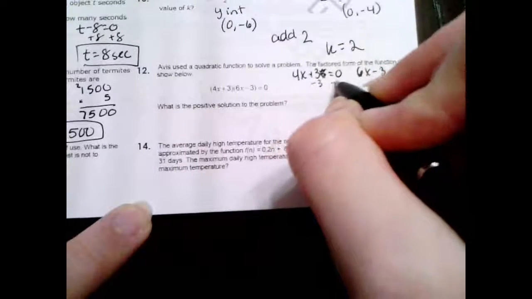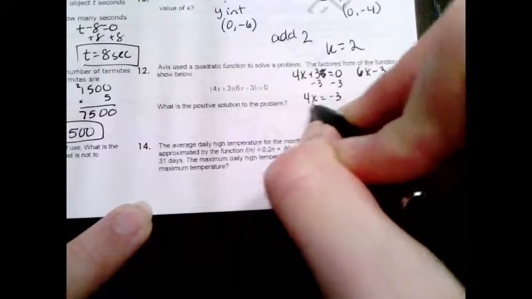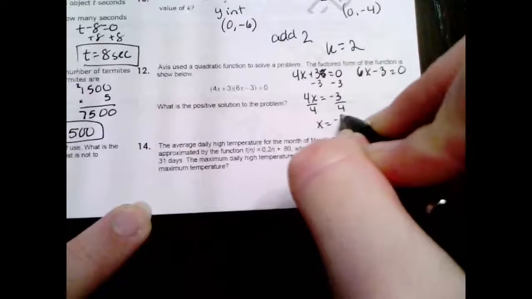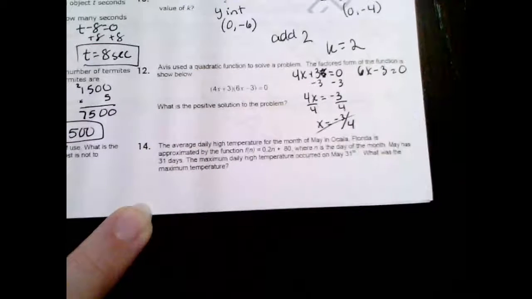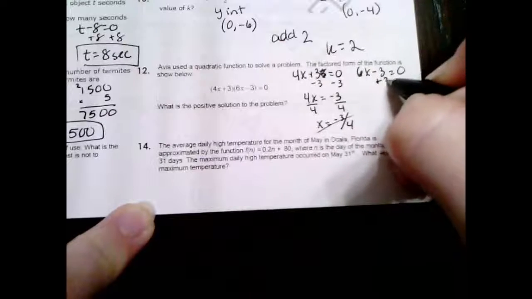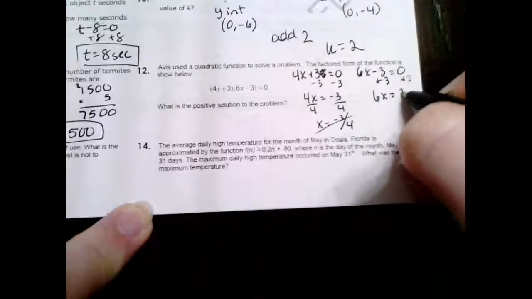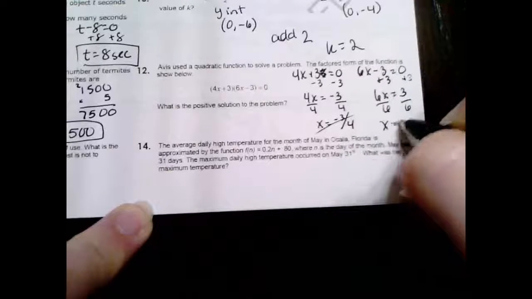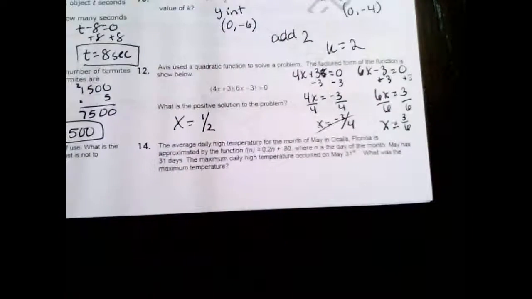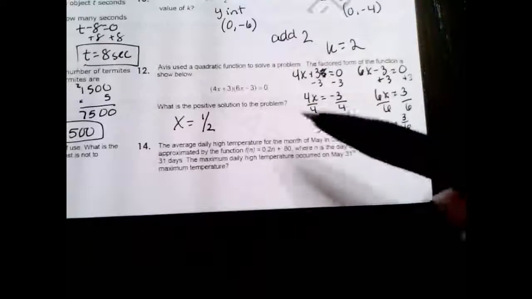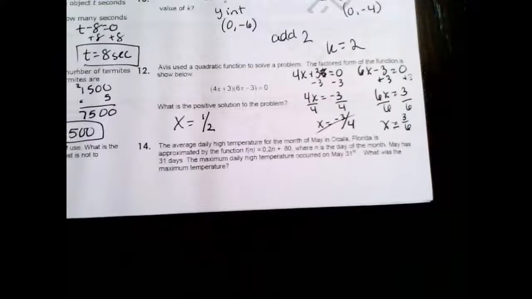So in the first equation, I would subtract 3, 4x equals -3, and divide by 4. X equals -3/4. Well, the problem says, what's the positive solution? That one's negative, so we're not looking for that answer. Let's look at the other one. Plus 3, 6x equals 3, divide by 6, x equals 3 over 6. 3 over 6 is positive. It is also simplified down to 1/2, so you can say 1/2. I think EOC would also take 3 over 6. Notice if it says simplified form, you want to simplify it all the way down, but I think the EOC would take 3 over 6 and 1 over 2.